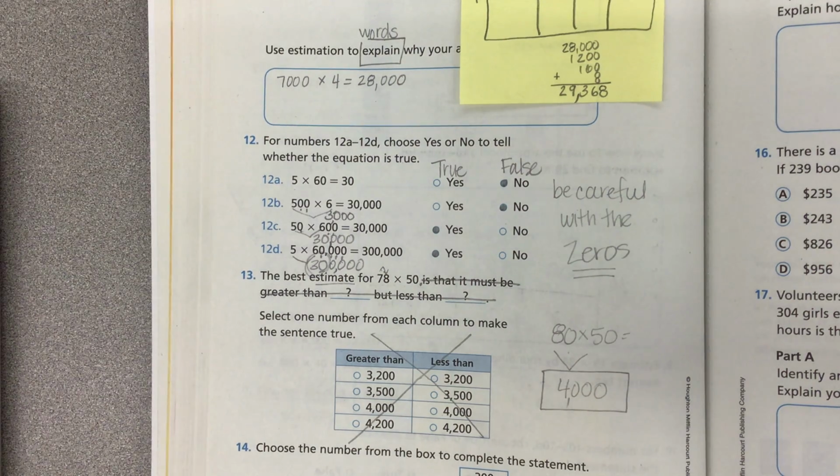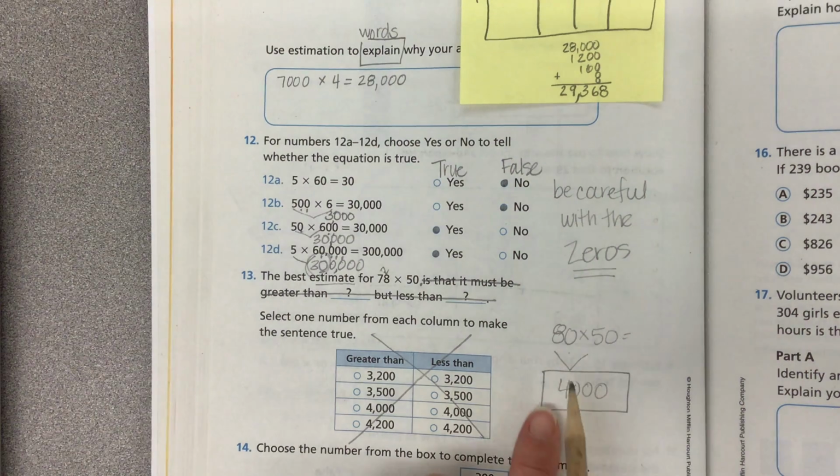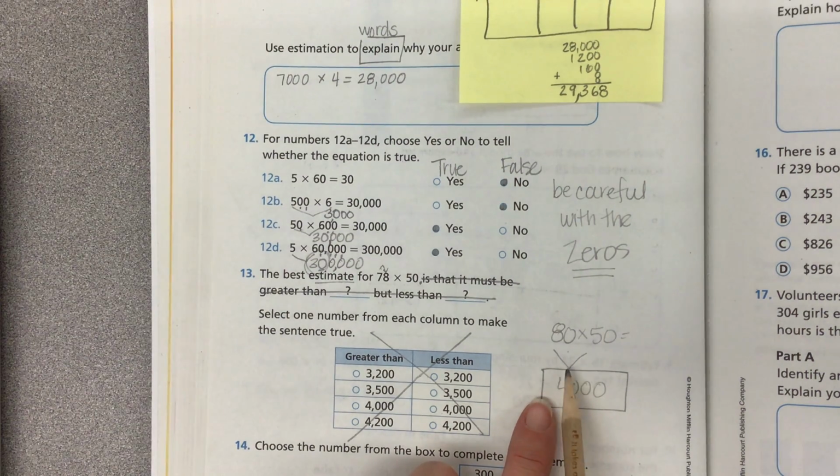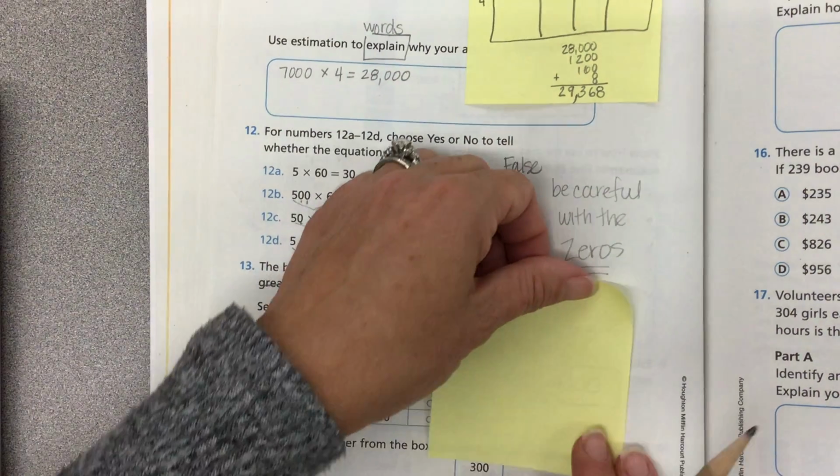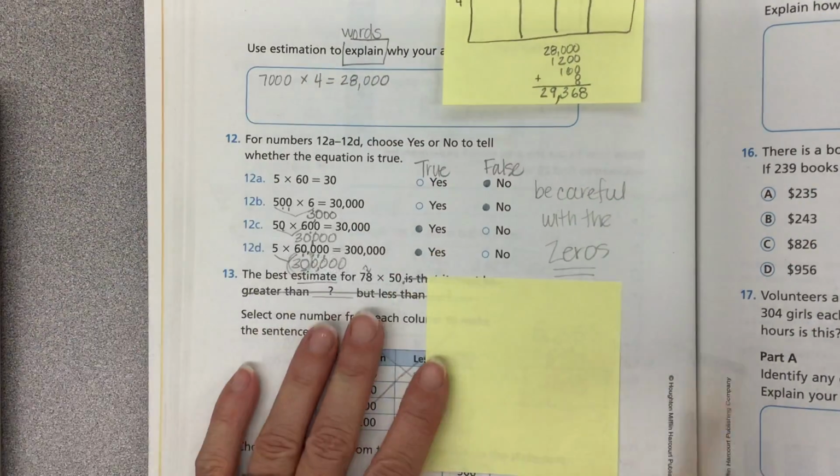Yes, Zachary? I got 40,000. So I did 3 times 0 is 0, so put a 0 there. And then 8 times 5, 40, plus 3 zeros, so you can't put 4 zeros. It's three numbers and then a comma, so it would be 40,000. No. So are you saying that you did the shortcut method for 80 times 50?